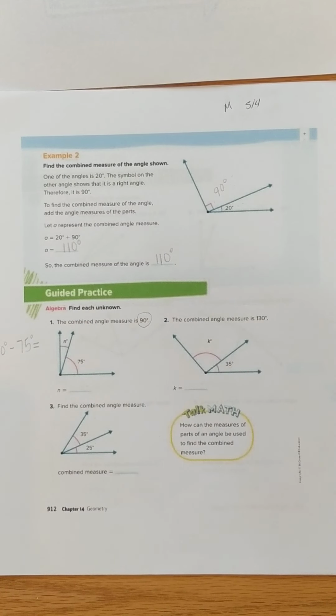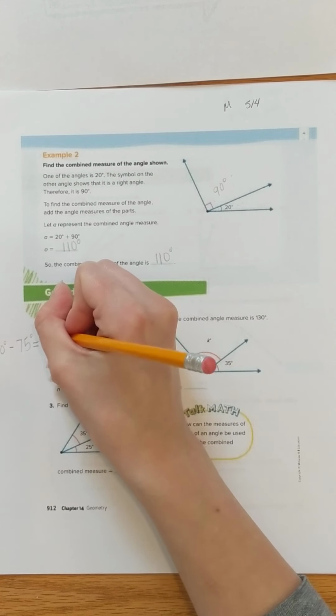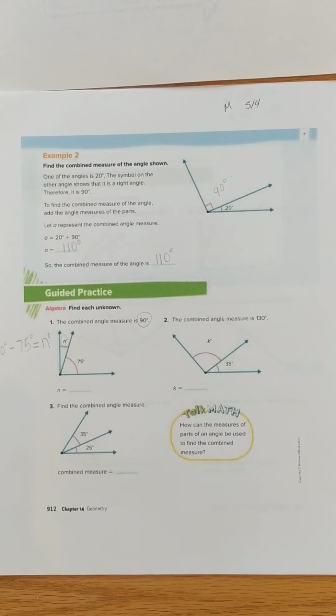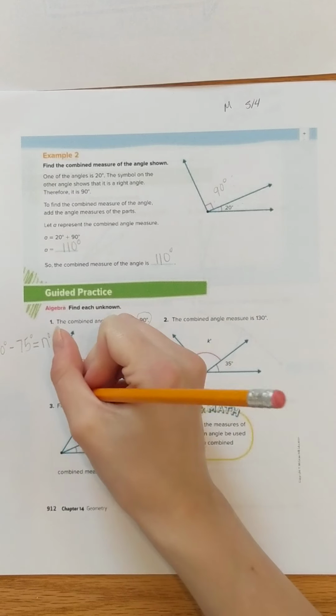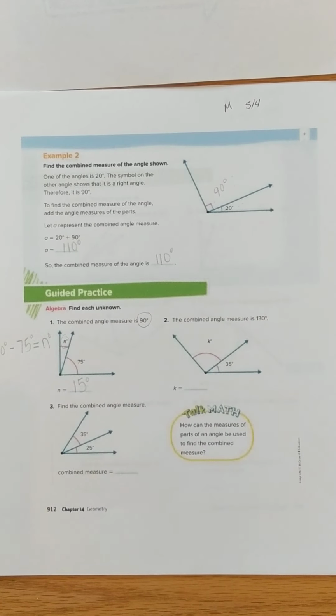And now if we do that, we subtract, we're going to find this part here, which is n degrees. So in your calculator, plug in 90 minus 75 equals, and you should get 15 degrees.